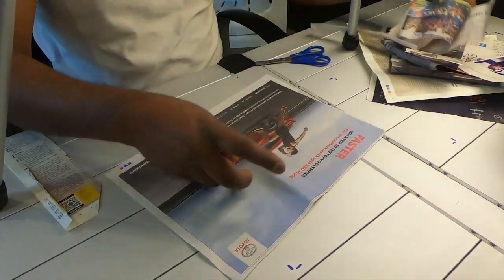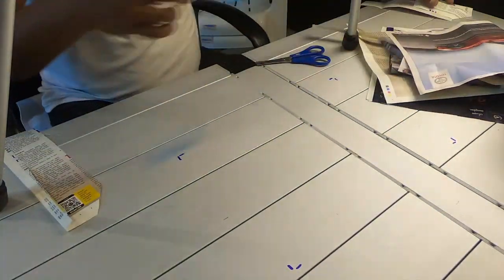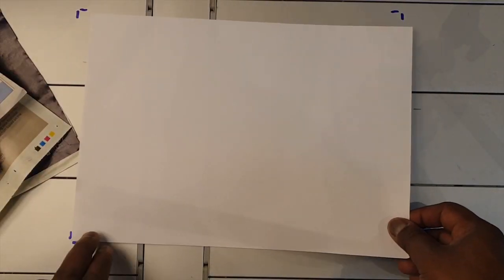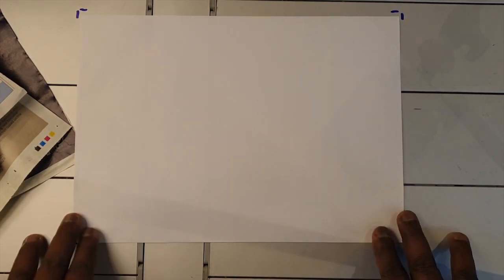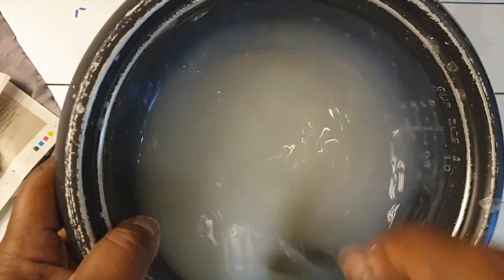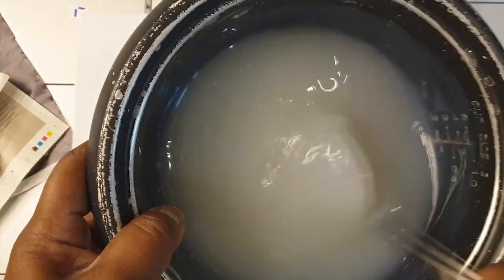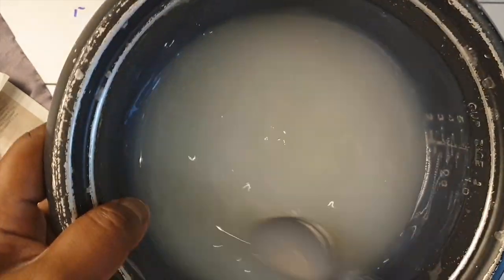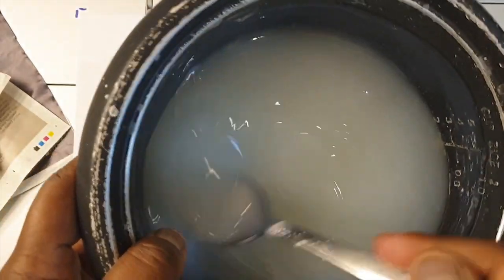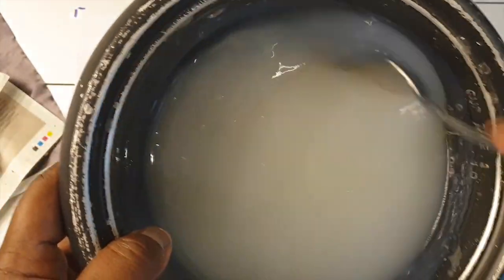create a background. So for that we will use a backing paper. I'm just going to use an A4 paper as a base. So I will be sticking my stuff on this. For glue, I have some starch glue that I made with corn flour. I don't have any glue at home, but you can use regular glue, glue stick, white glue, whatever you have at home.